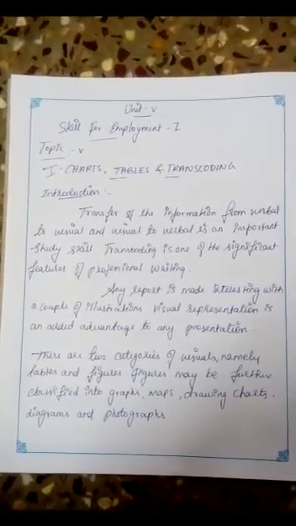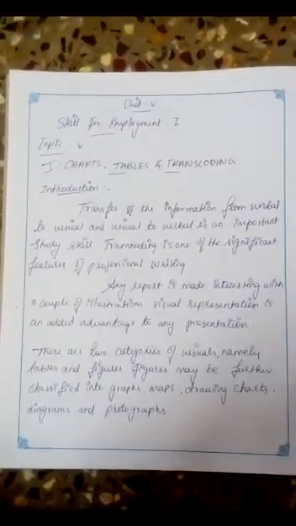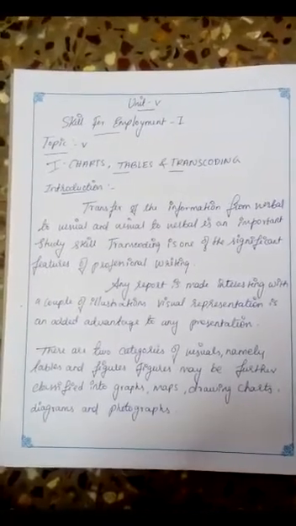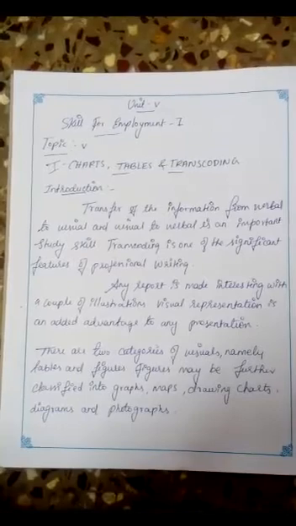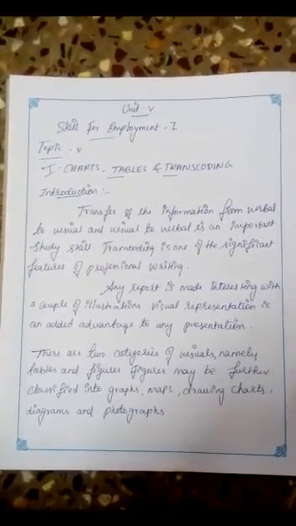Skill for Employment 1, Unit 5, Topic 5: Charts, Tables and Transcoding. Now let us see the explanation for each of charts, tables and transcoding.